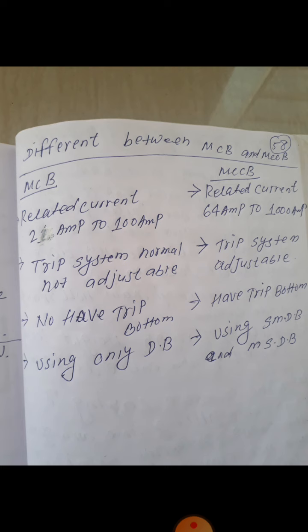The MCB does not have a trip button, but the MCCB has a trip button. The MCB is used only in the distribution board, as I already told you. In the distribution board, some are used for the main incoming purpose and some for the outgoing purpose.